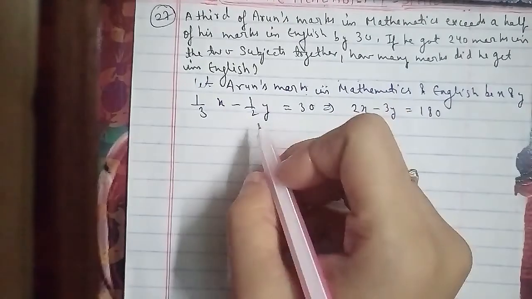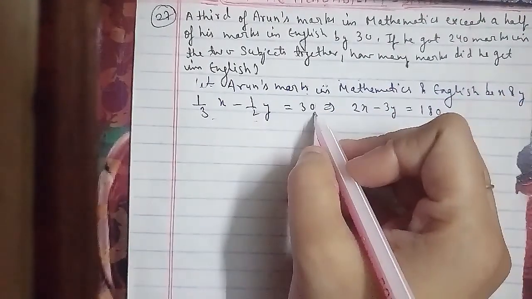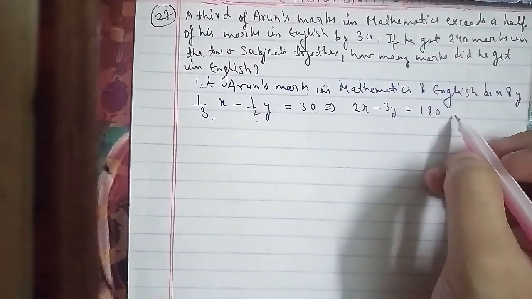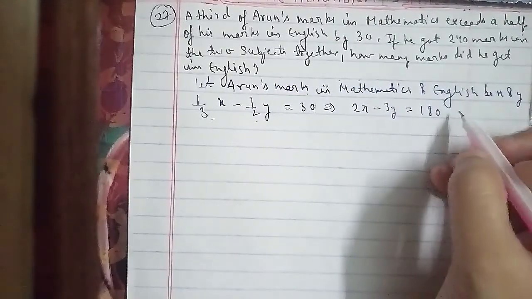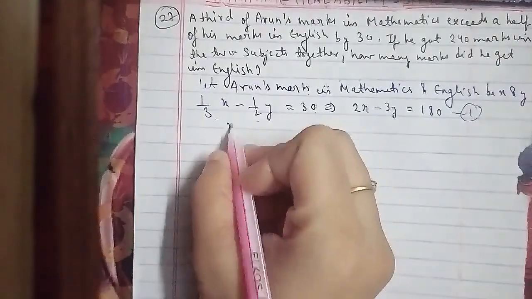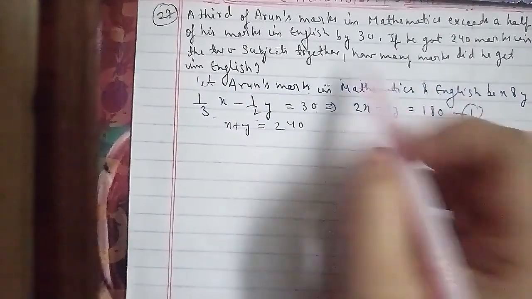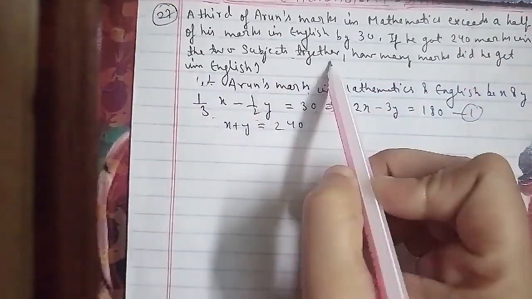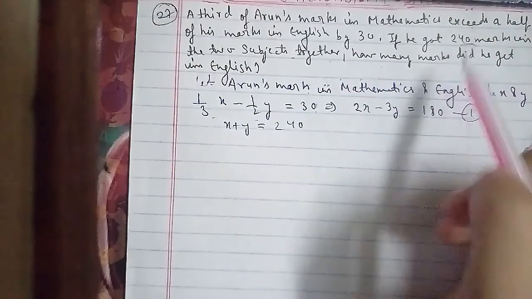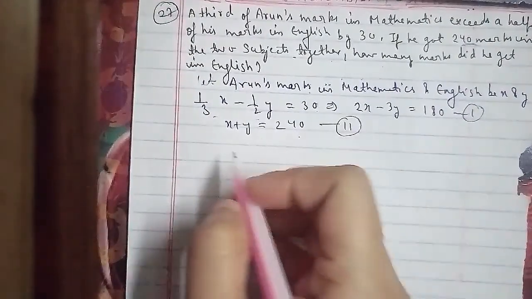Further, we can say that x plus y equals 240, as they told us the total of the two subjects together is 240 marks. This will be the second equation. Solving 1 and 2, we get x equals 180 and y equals 80. That is the right answer for this question.